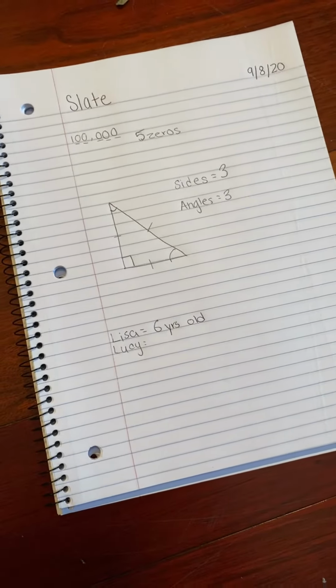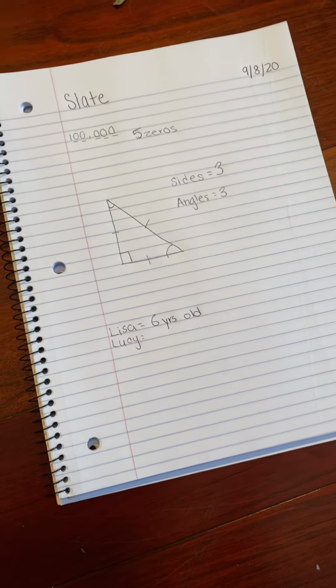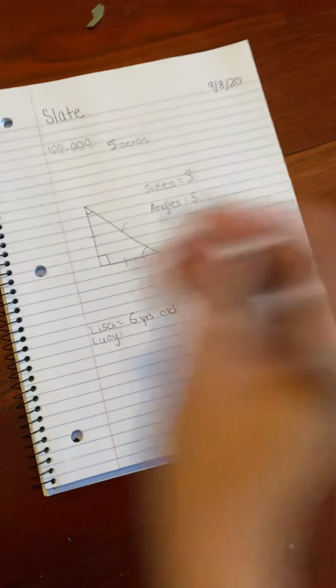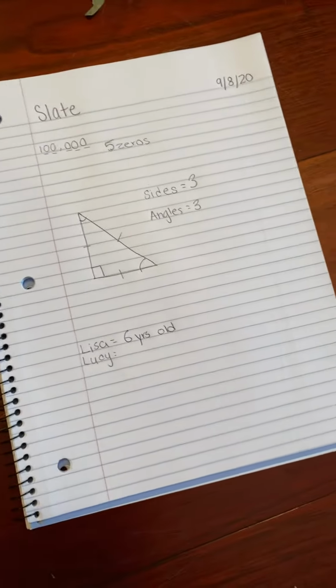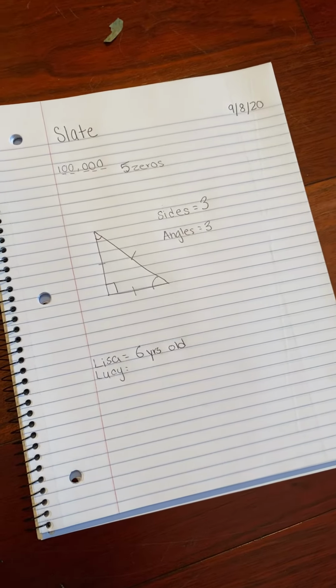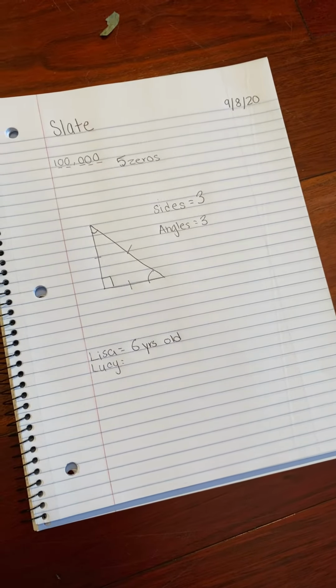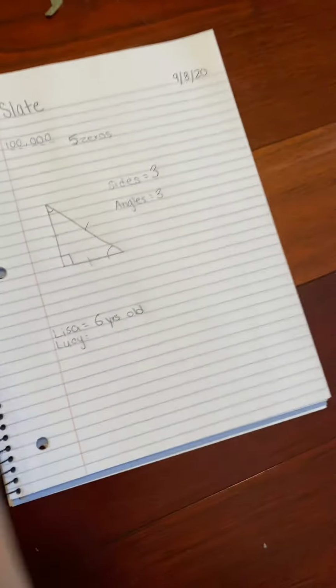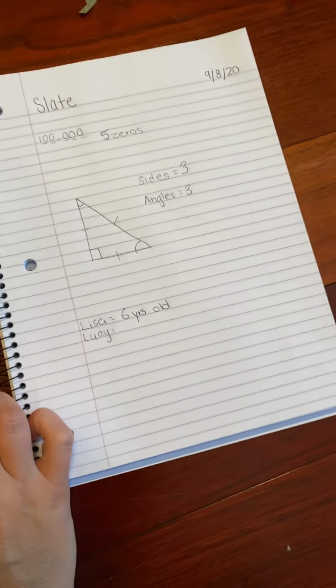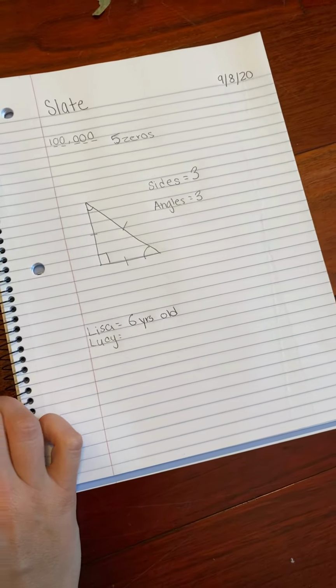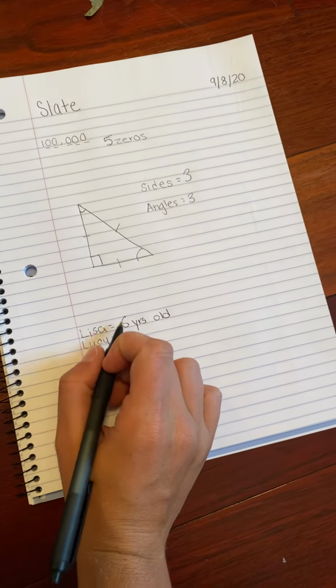Okay, so that problem that you just had was a really fun riddle. I love riddles, so I'm excited to talk about this one with you. We know that Lisa's 6 years old, and we need to figure out how old Lucy is. What do we know about Lucy's age compared to Lisa's age? Yeah, it's half of Lisa's age.